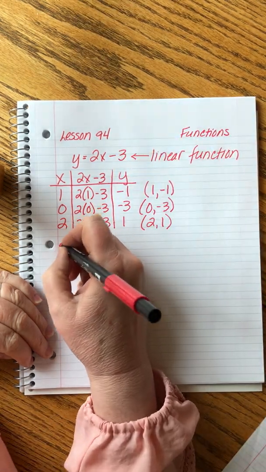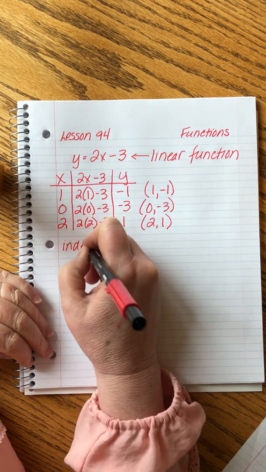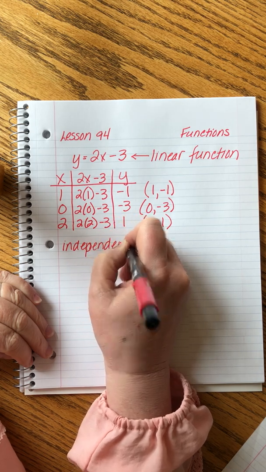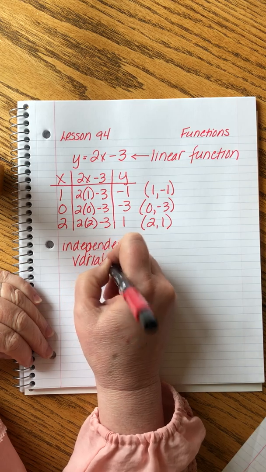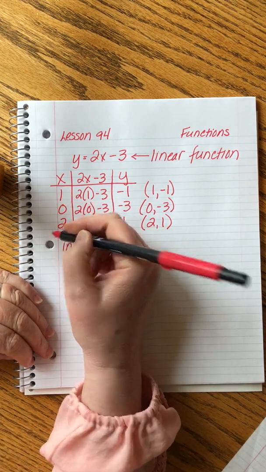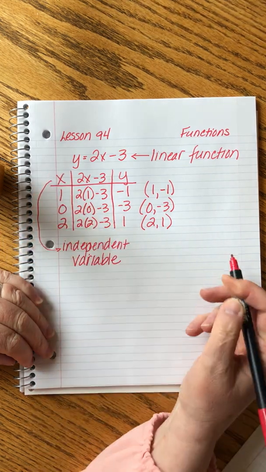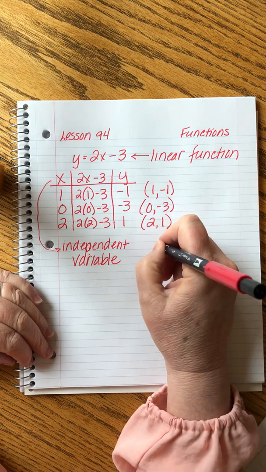X we call the independent variable. When we were choosing values for x, we could choose anything we wanted, couldn't we? It was totally our choice. That wasn't true for our y's. We didn't choose our y's.